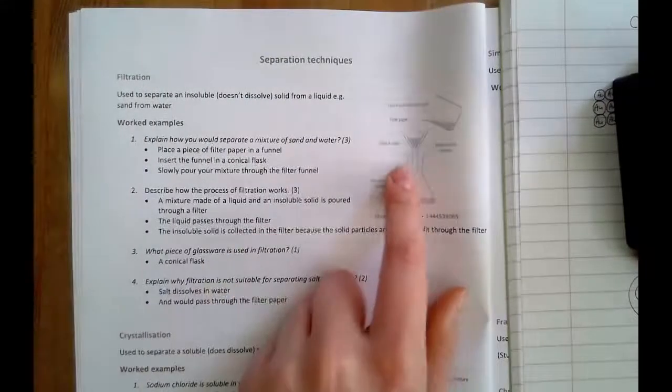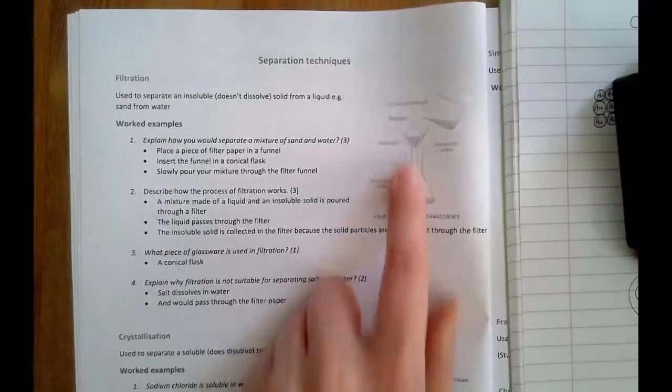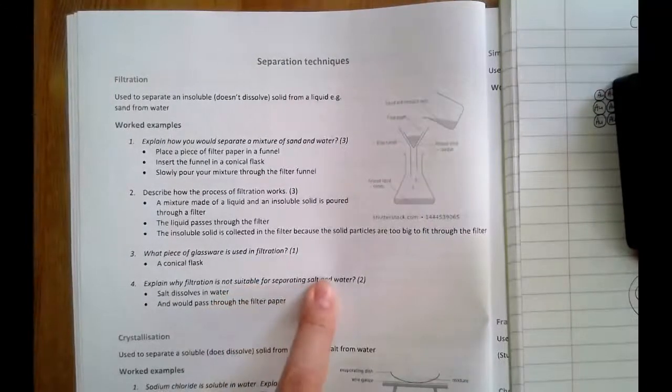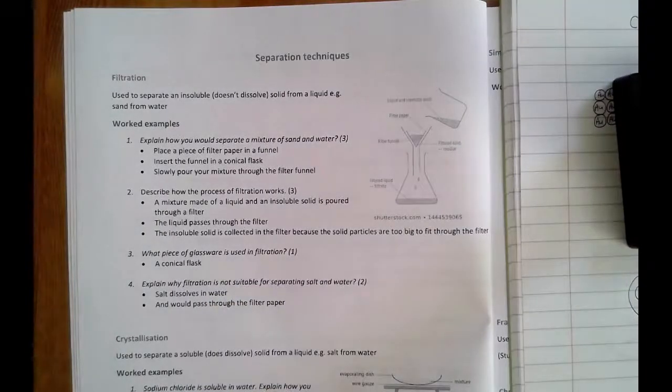The piece of glassware, as I mentioned, is the conical flask. You need the neck to hold the funnel. Why is it not suitable? So if you had salt and water, salt actually dissolves in water.